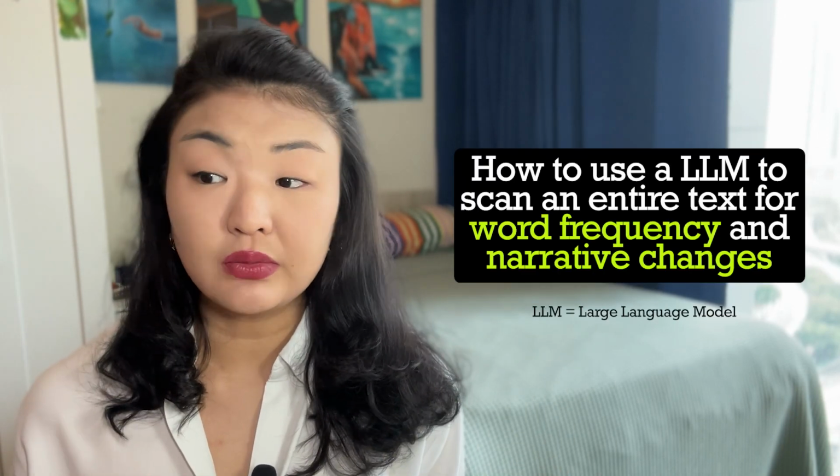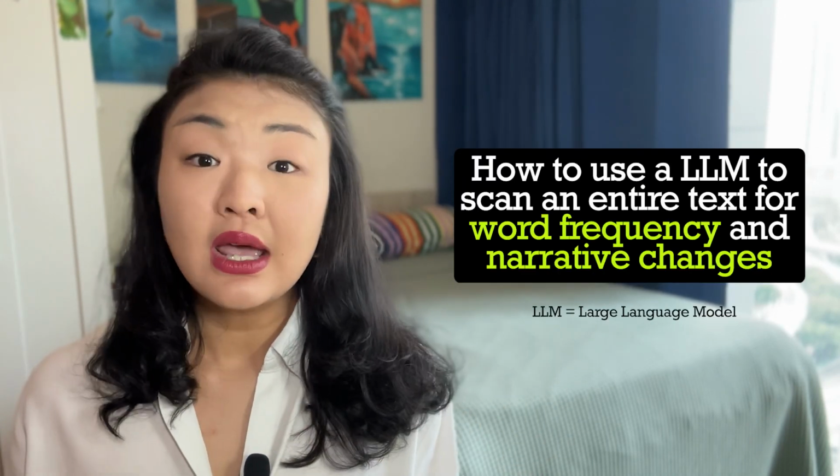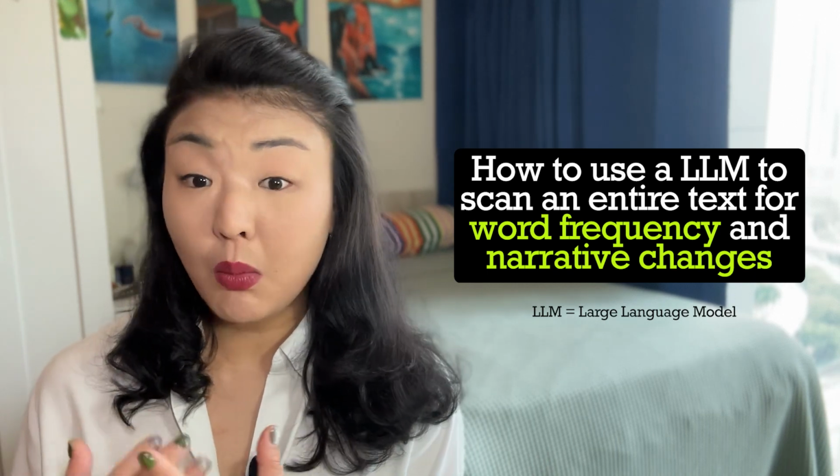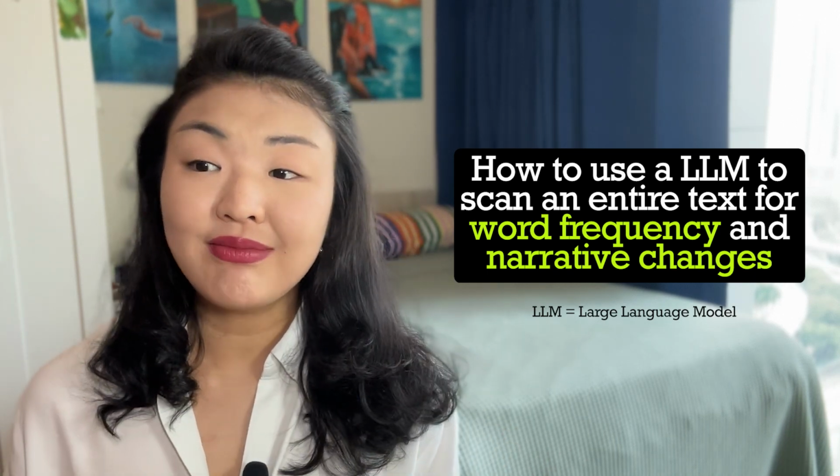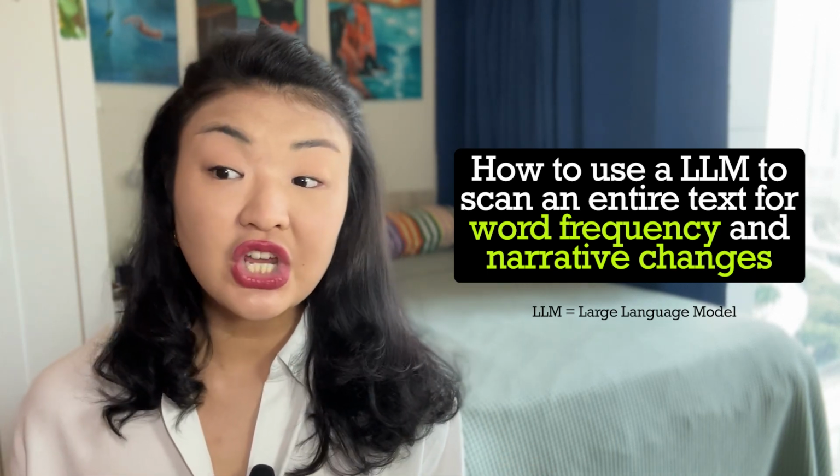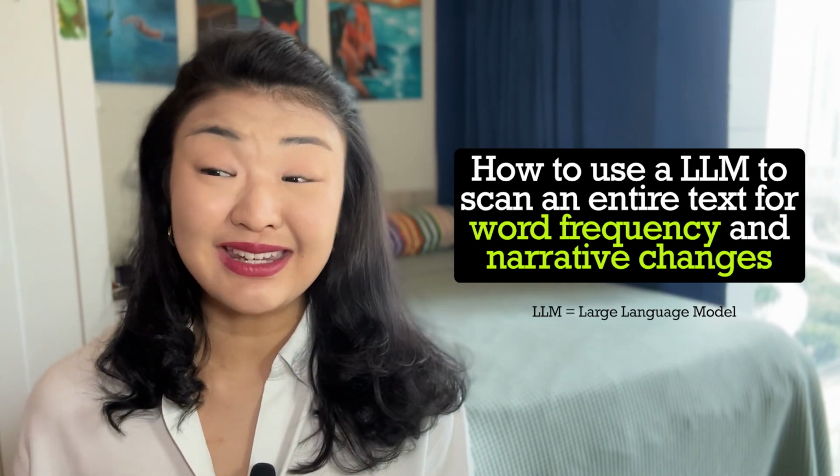But doing this could take a lot of time, I know, as students would have to pore over each and every page, making notes of every instance a word appears or whenever a point of view shifts. And I know just how onerous that can be, to the extent where, well, most students would just not bother doing it. Now, however, there is AI to the rescue, where we can use a large language model to scan an entire text for exactly how often a word or phrase appears or when there's a structural or narrative change, and produce that observation in seconds.